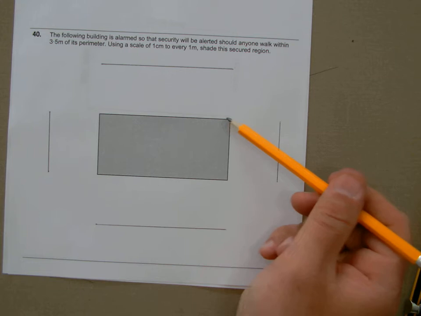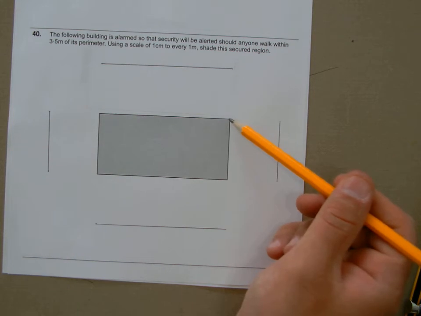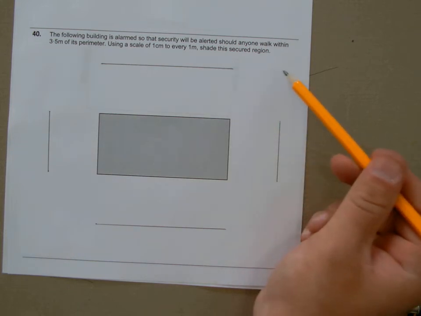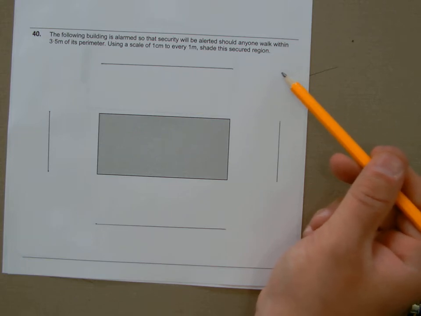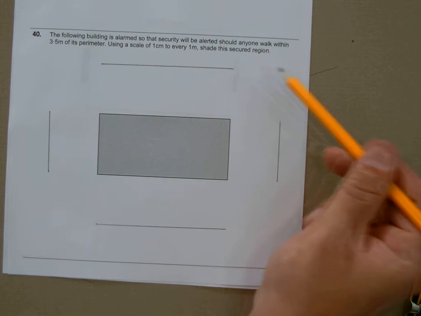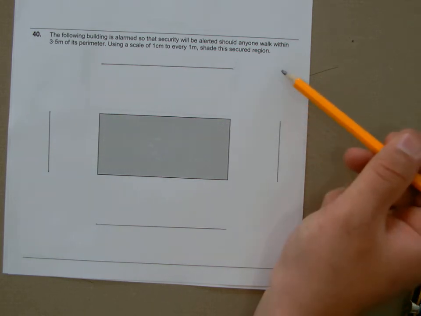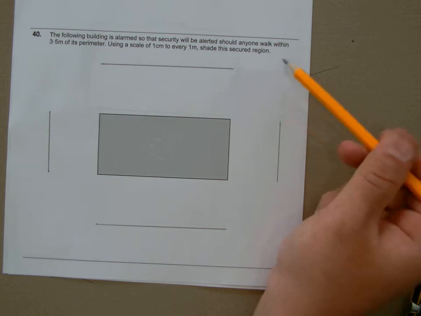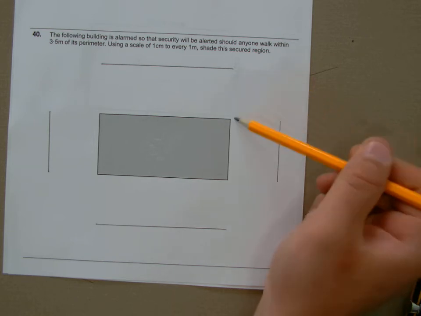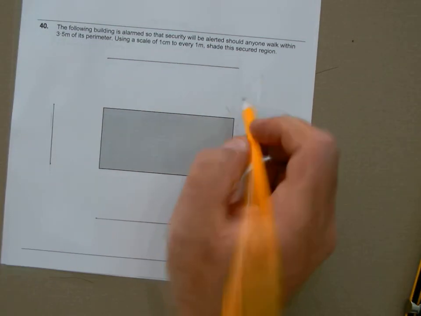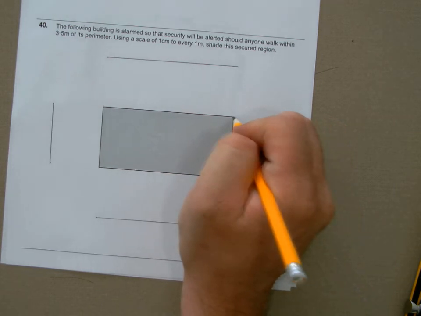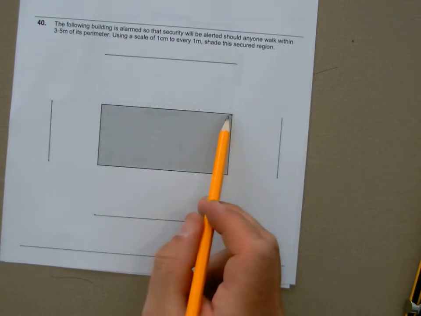So what happens here? Well, at the end of the building, if I kept going, we'd end up being further than 3.5 meters away. If I kept going with that line and that line up here, the point where this line and this line meet at the corner is actually further away. It looks further away than this distance here. So when you get to the end of the building, we focus on the corner point, and we need to be 3.5 meters from this corner point.